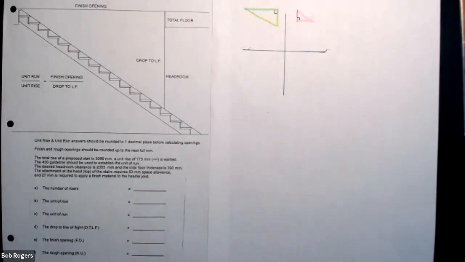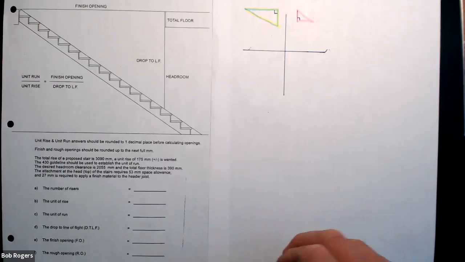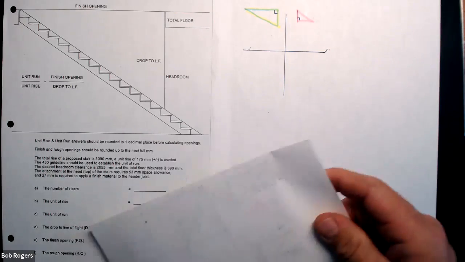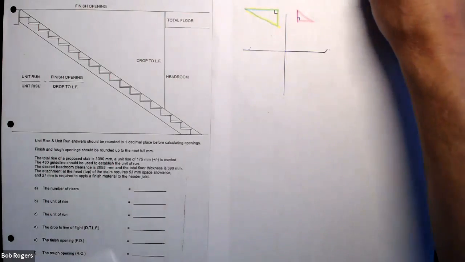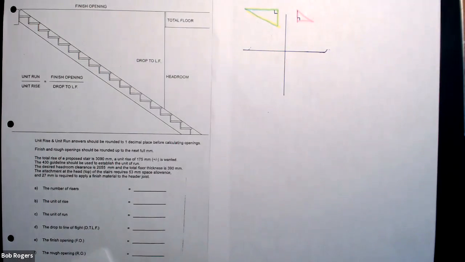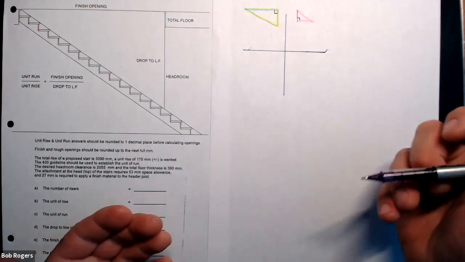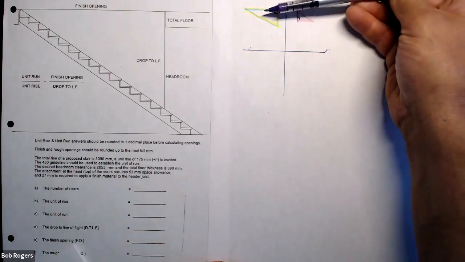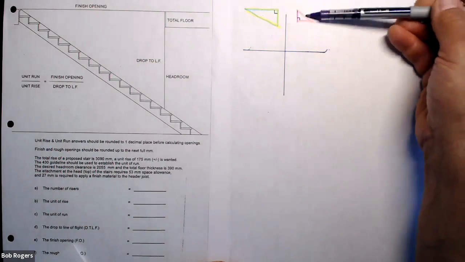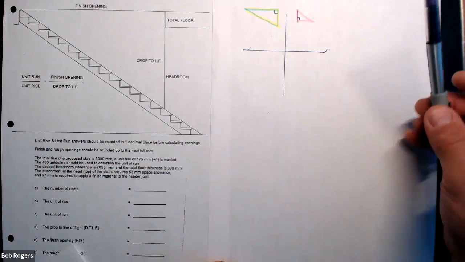All right, so whenever we're dealing with stairs, one of the first things that I do is draw a quadrant, right? Quadrants are a fantastic tool that we use entirely for stairs, for rafters. We use them all the time. Anytime we're actually trying to calculate sides of proportional triangles, the quadrant is our best friend.